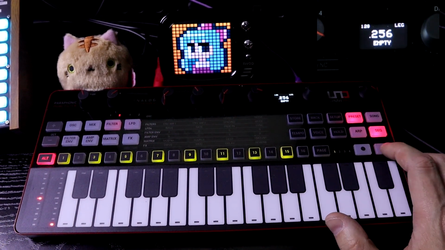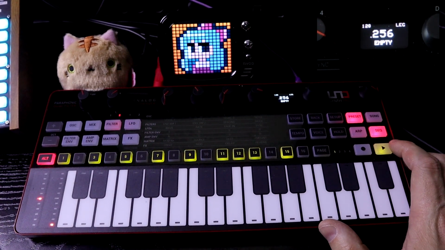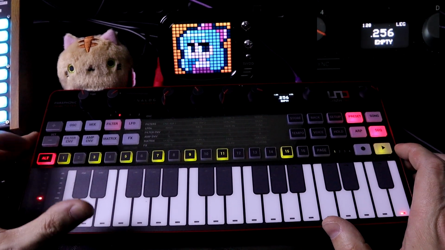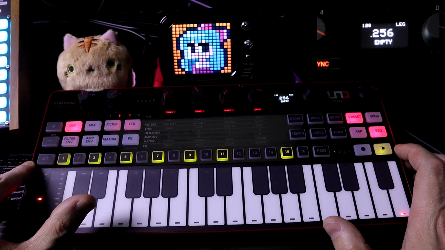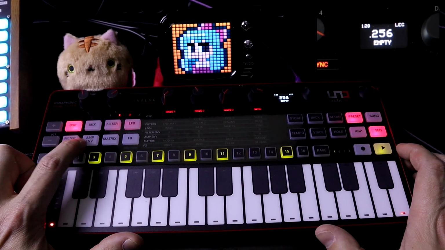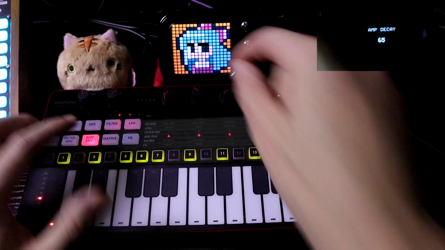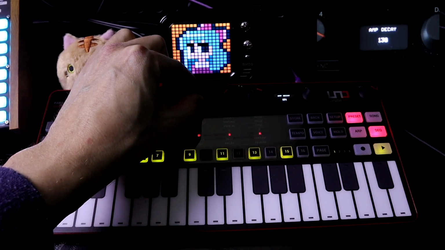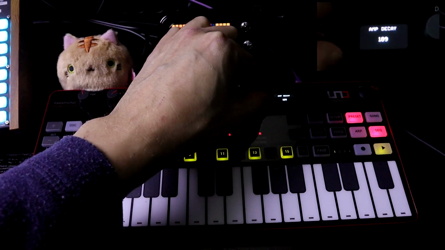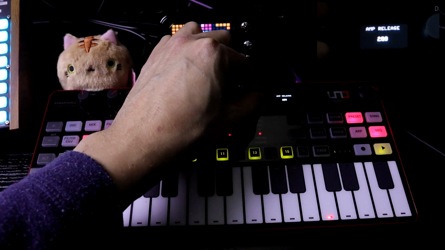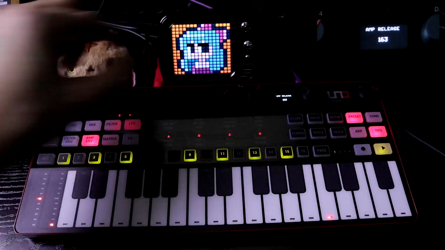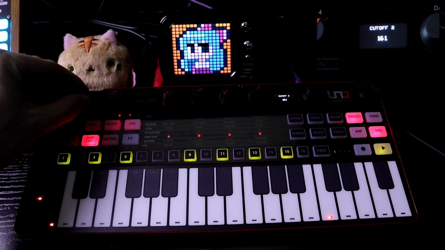Let's press play. It's actually going out of the Alt menu and going to the amp envelope. What I want to do is turn up the decay. So let's turn that up. And the release. Turn down the resonance a little.